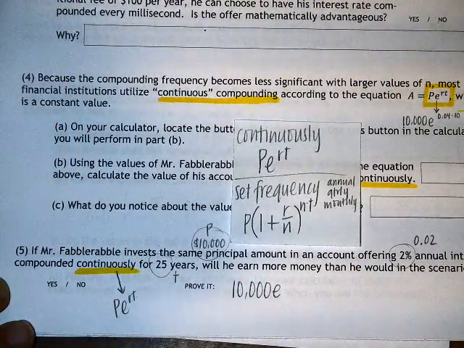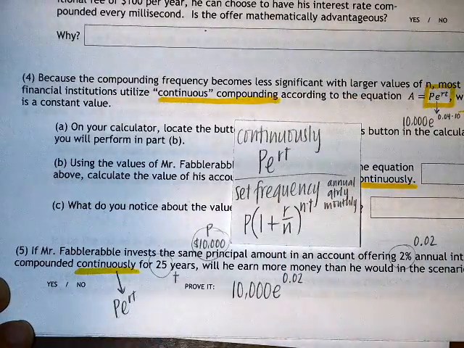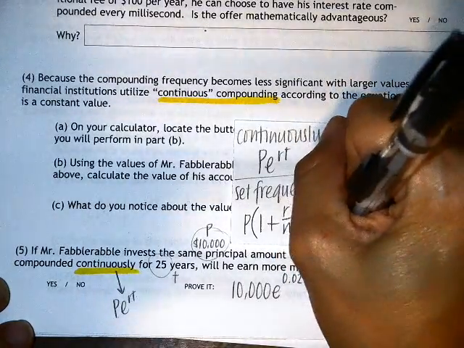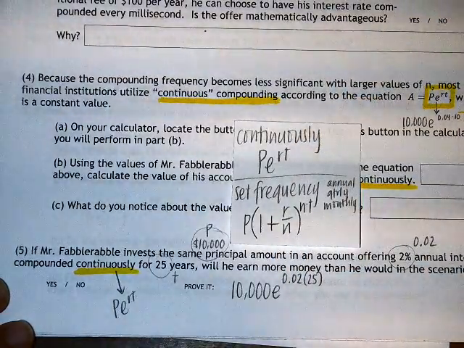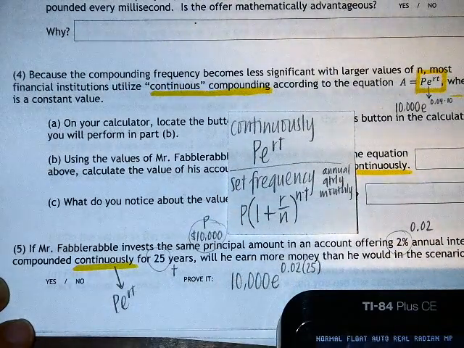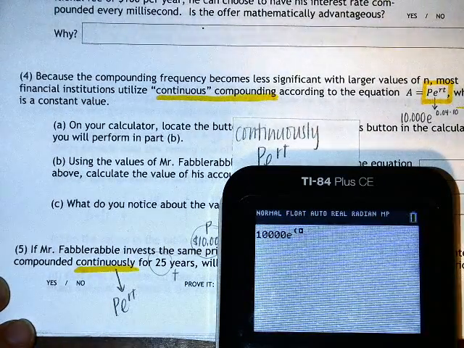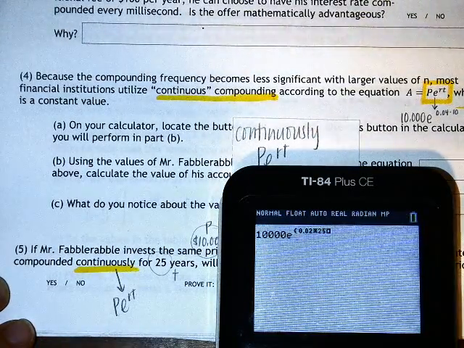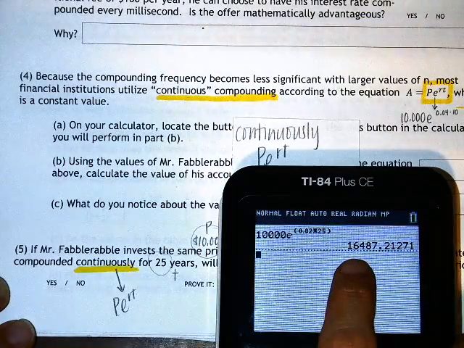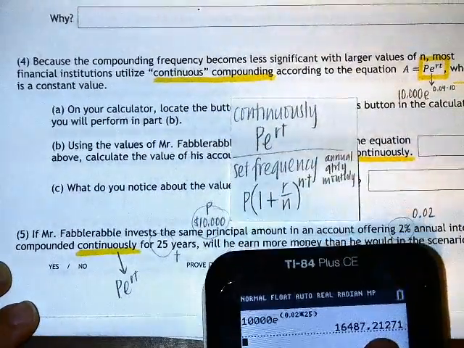We'll just leave it as E. To the power of R, 0.02, times T, 25, and I'll type that into my calculator. I have 10,000 E, sorry, you can't see that, to the power of, parentheses, 0.02 times 25 years, 16,487 and 21 cents.